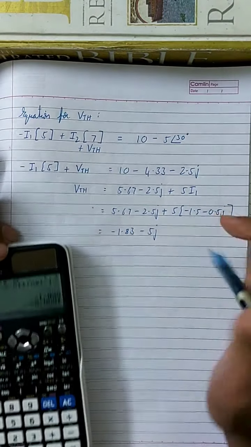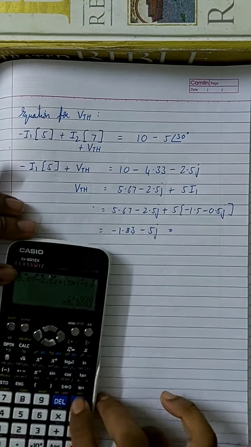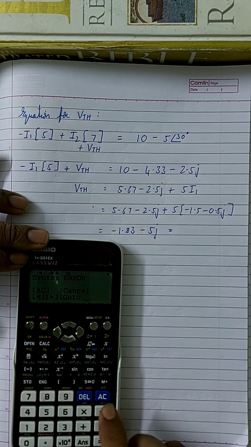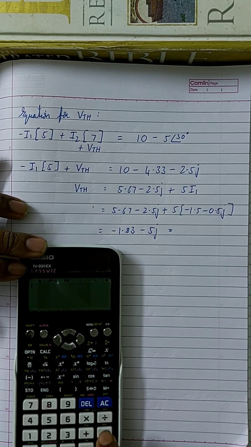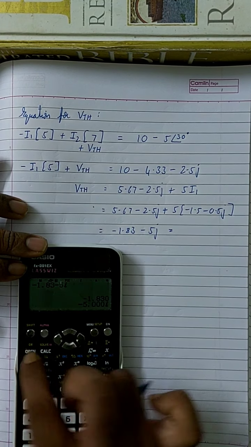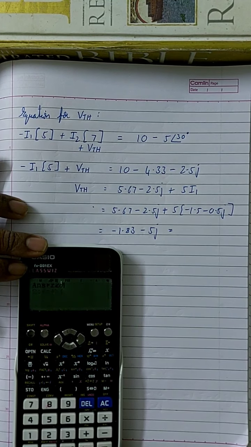Let me find its polar value. Minus 1.83 minus 5j. Oh, thank goodness.